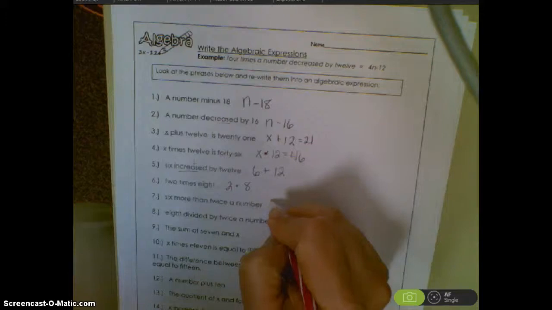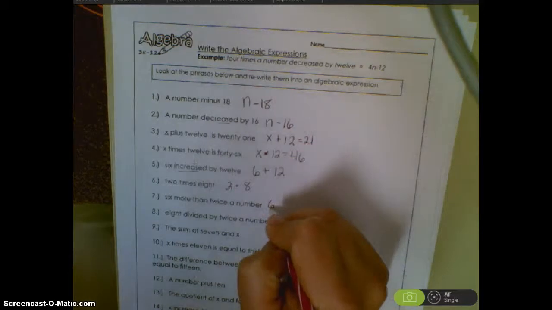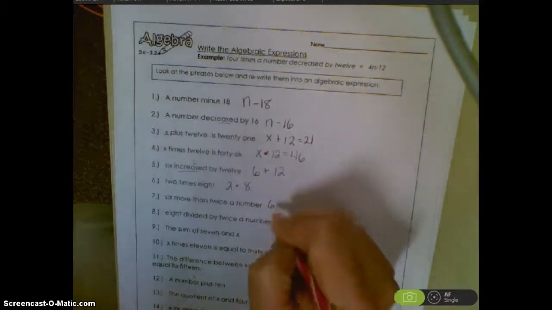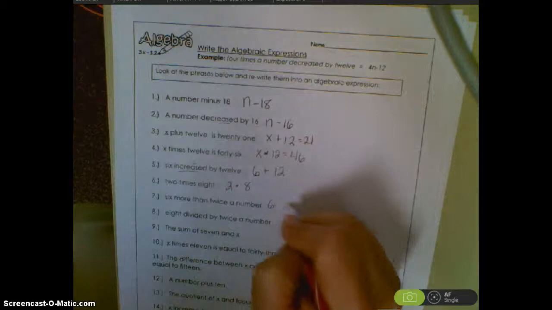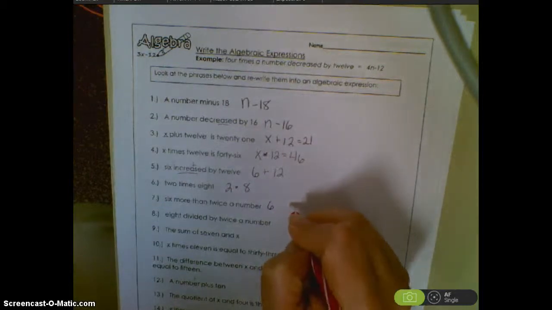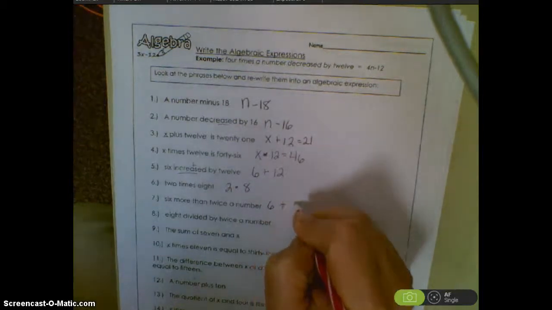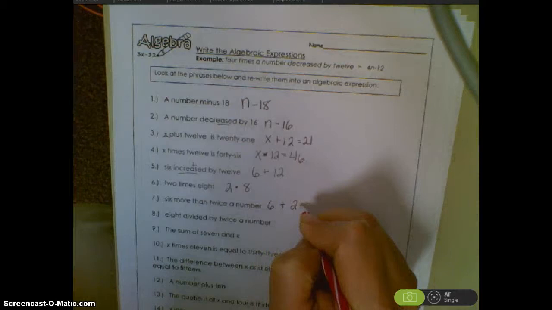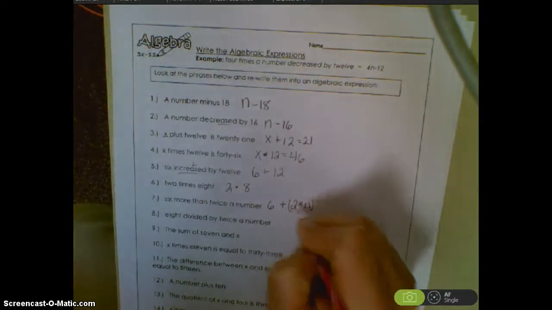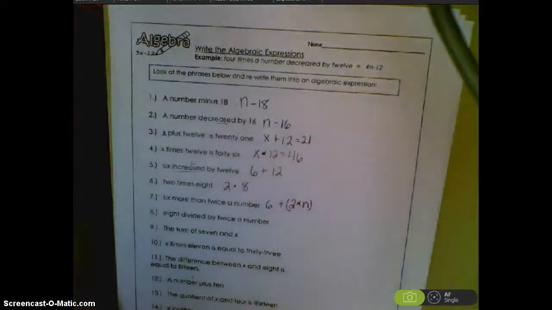6 more than twice the number. I'm going to write 6 more than twice the number. So we want 2 times n. 6 more than 2 times n. And then let's put some parentheses around there so we know we need to do 2 times n first.